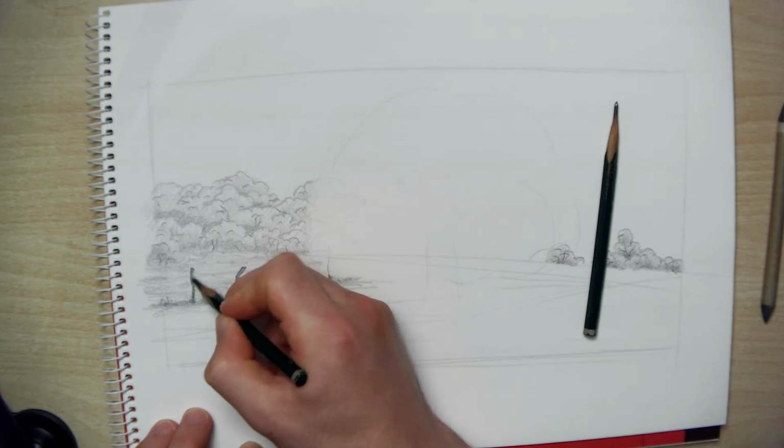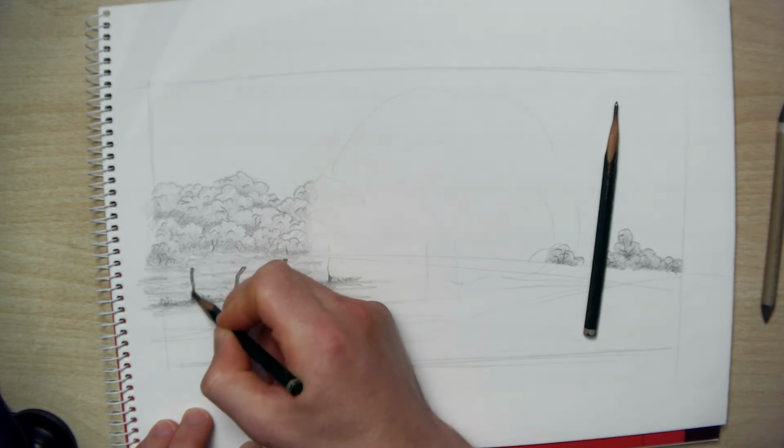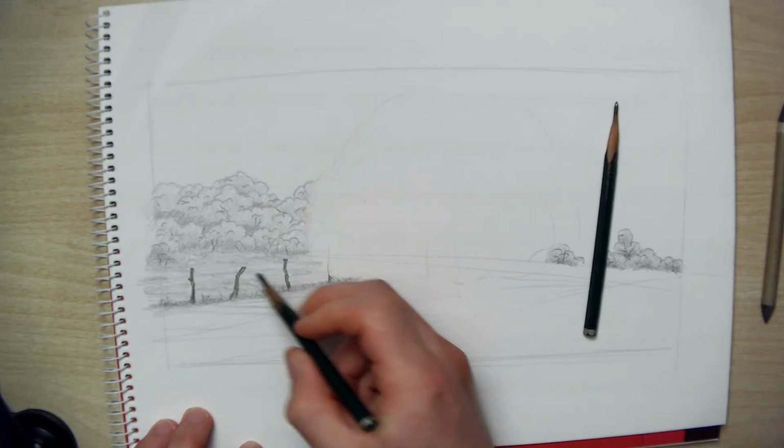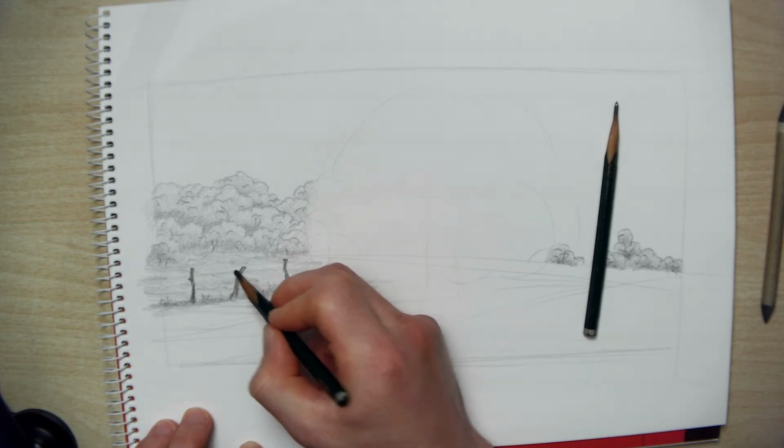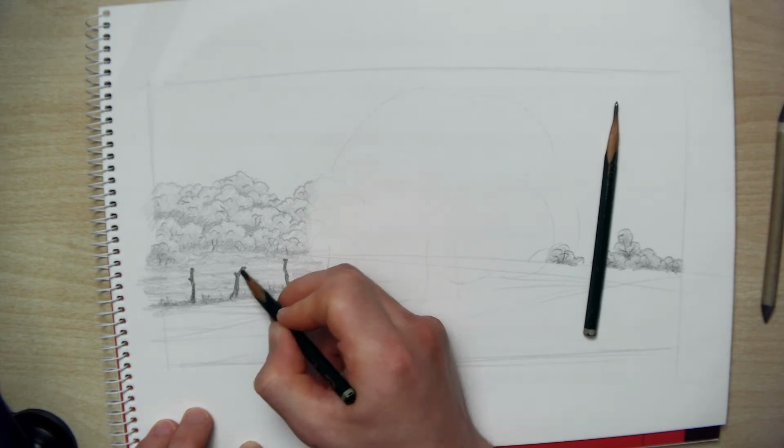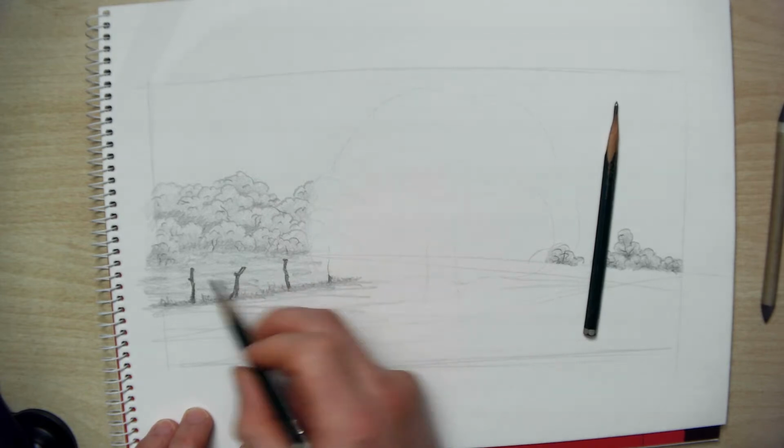It doesn't have to have a light side. It sticks out very well like this. And it doesn't have to be realistic. Maybe there was a branch once upon a time when that post was a tree. And here's one as well.